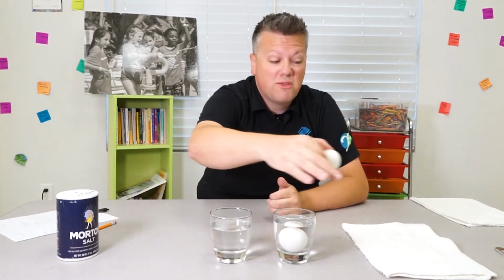So just so everyone knows, there's no trick eggs. This is just water from the tap. It's just normal water that we filled up. We didn't do anything to it, so both of the eggs went to the bottom. So you have to be careful when you put them in because you don't want them to break.